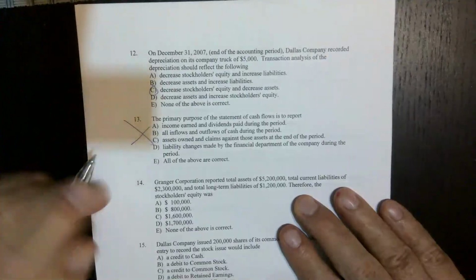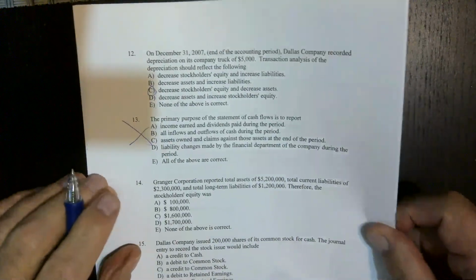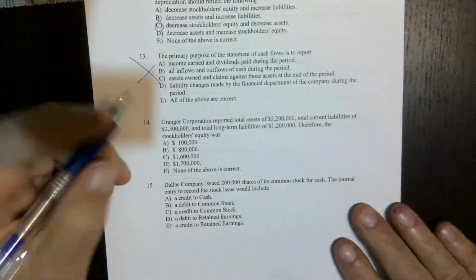This is a cash flow statement. You won't see that. That's next test.